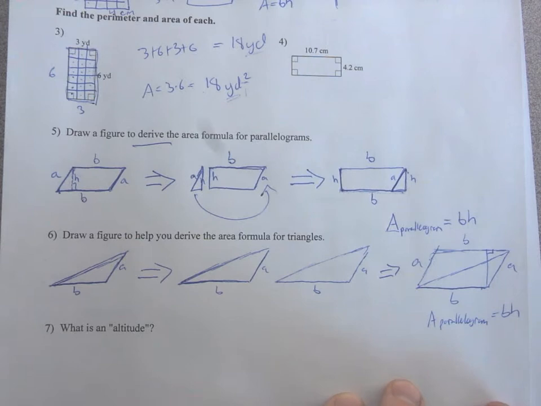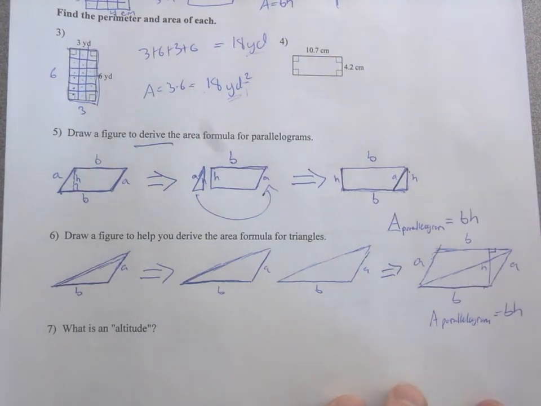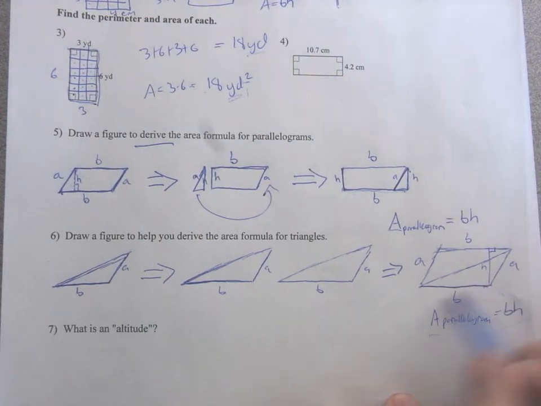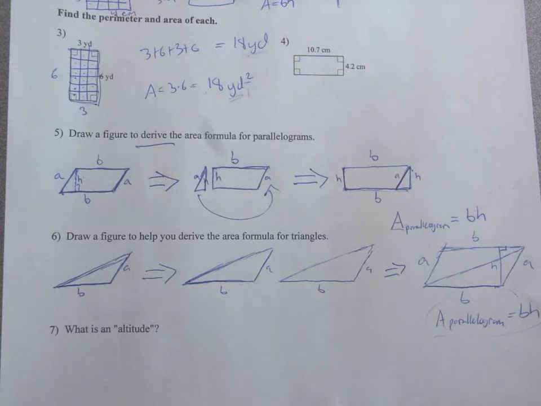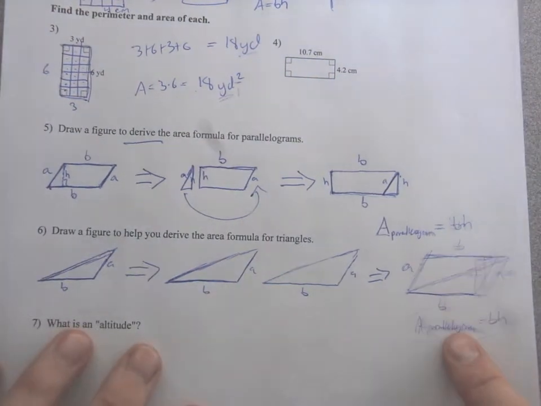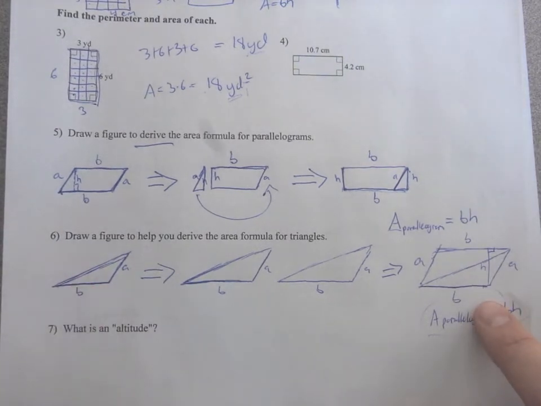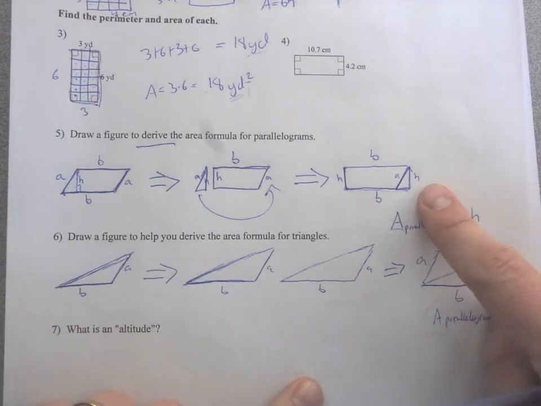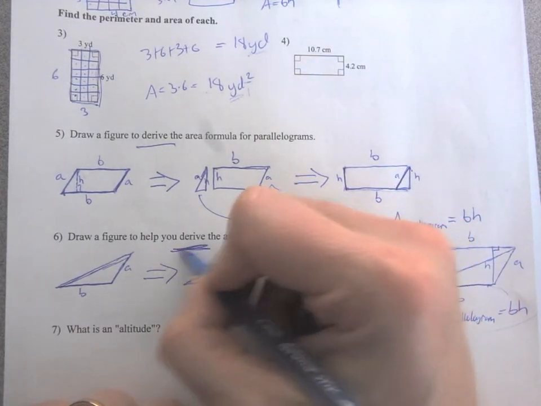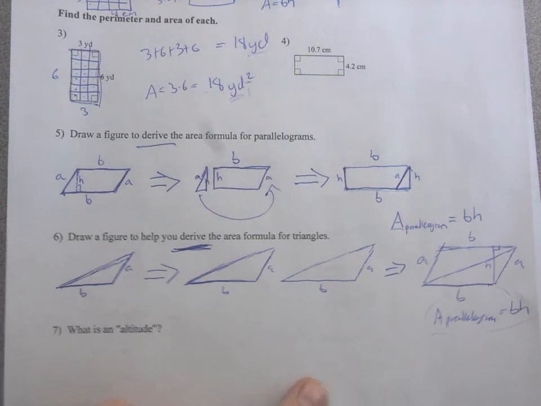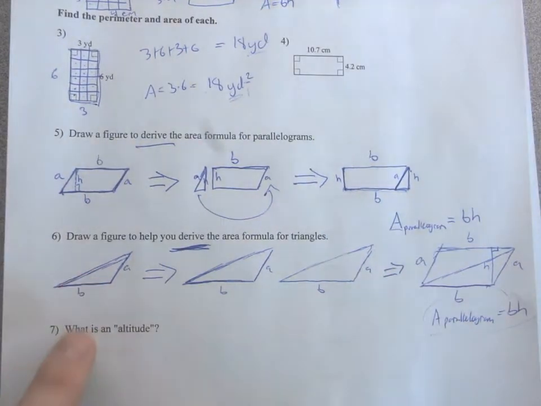Right? That would be like our height measurement. But this is the idea that the area of a parallelogram is base times height. Now let's go back to our triangle. The triangle is really what we were interested in, not a parallelogram. We already talked about a parallelogram, but what we can do is use what we already know to derive the formula for the area of the triangle.